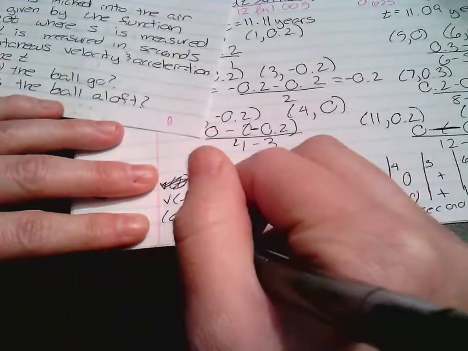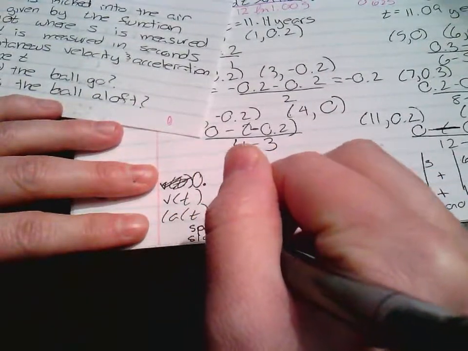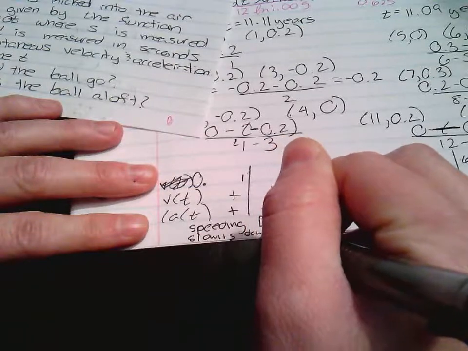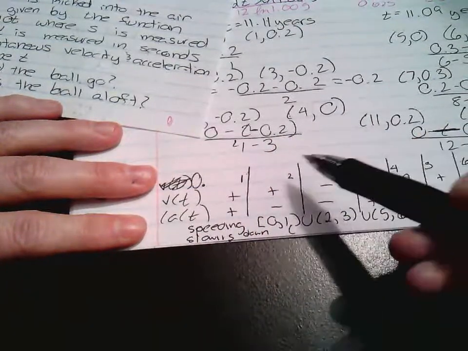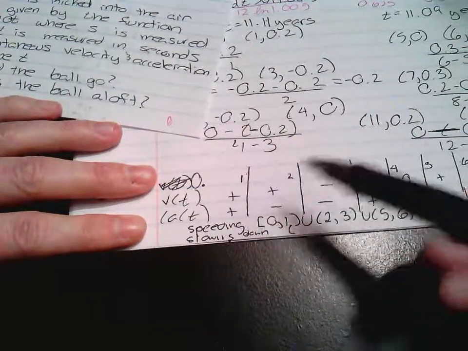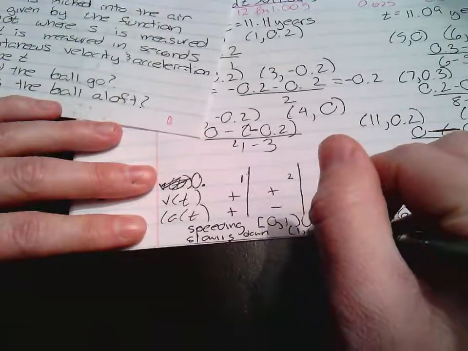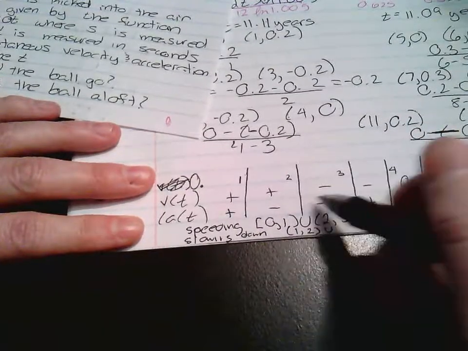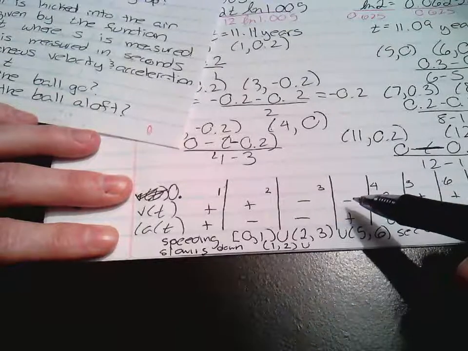And it's slowing down from 1 to 2, union 3 to 4.